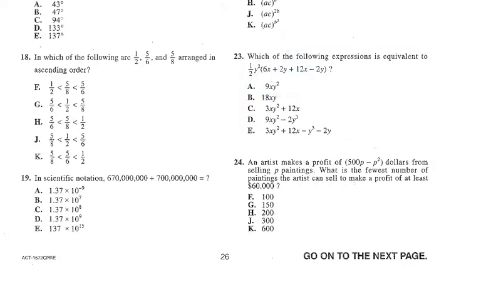Let's go to 24. For number 24, for this question, you need to just plug in answers. Then we can get which one you can get like greater than or equal to 60,000. So just plug in one by one and then see which one is greater than or equal to that. That will be your answer. Then answer will be 300.